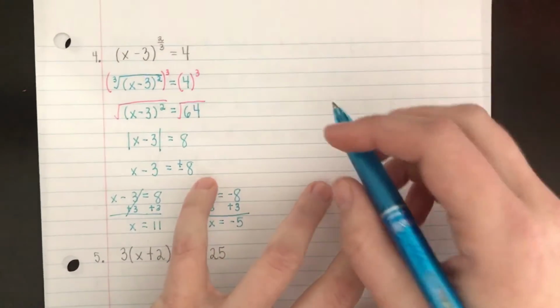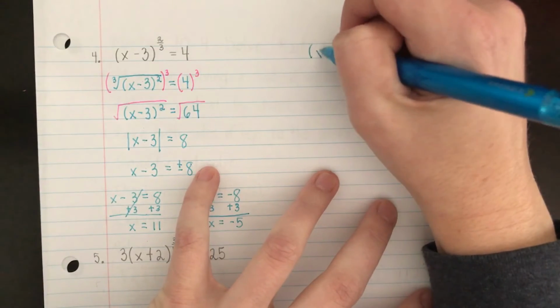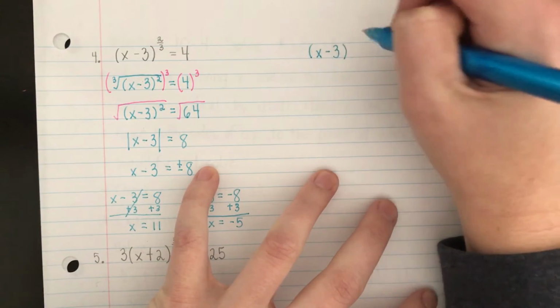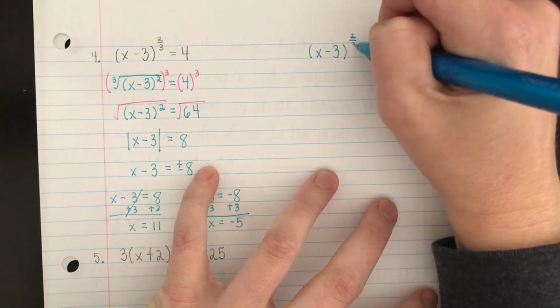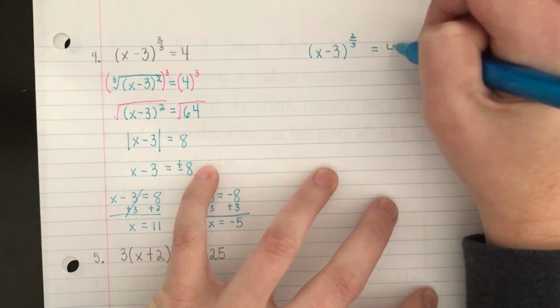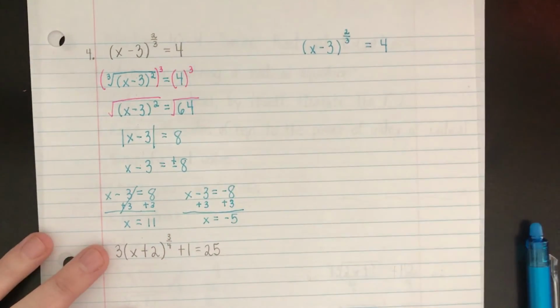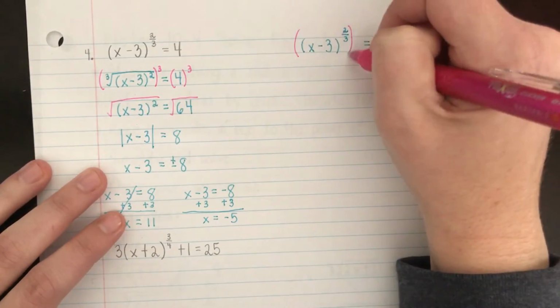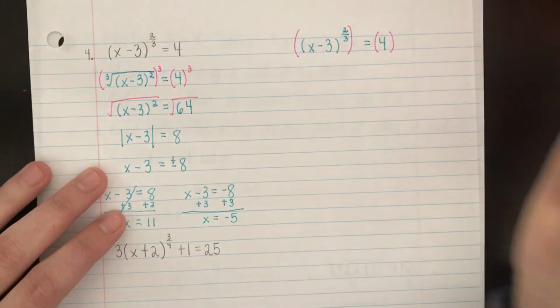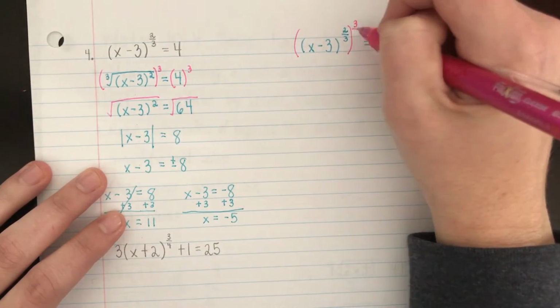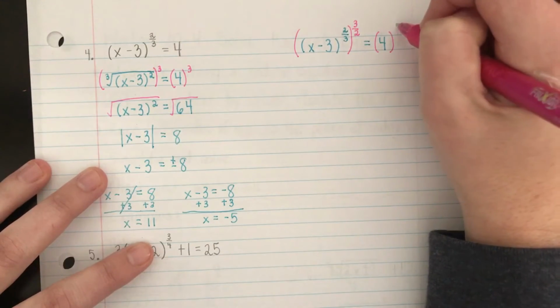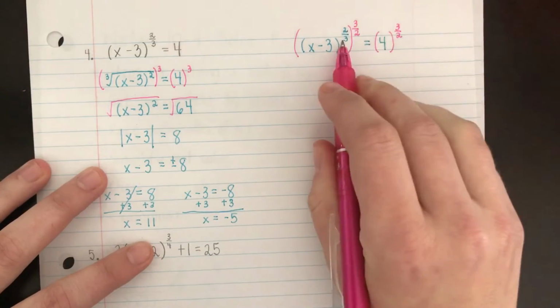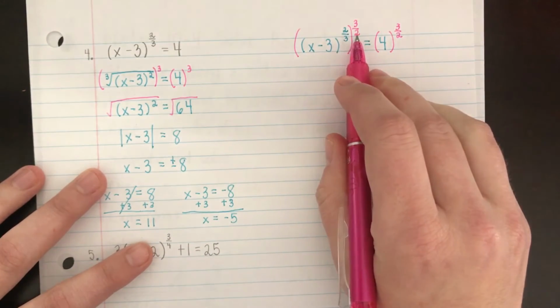So let's take the original problem, which was the quantity x minus 3 to the 2/3 power equals 4. And instead, to solve it an easier way, you could just technically raise both sides to the reciprocal power. So the reciprocal of 2/3 is 3/2.